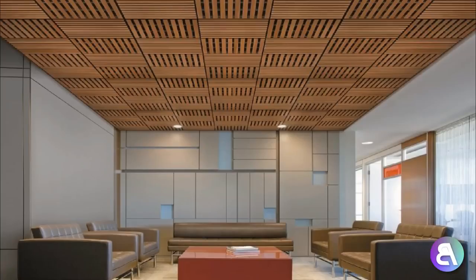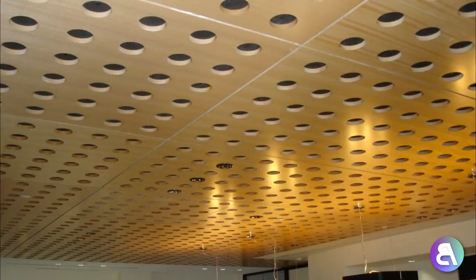Hey guys, Balkan Architect here, and in this tutorial I'm going to be showing you how to create this cool looking acoustic ceiling. There are a bunch of these wonderful designs for acoustic ceilings, and the idea is you eliminate echo in the room and the ceiling just looks amazing.